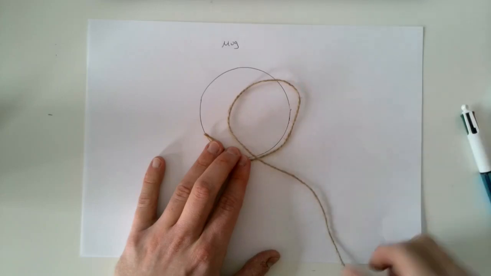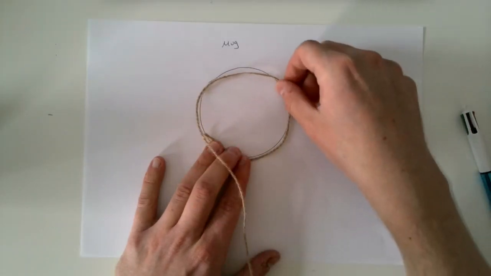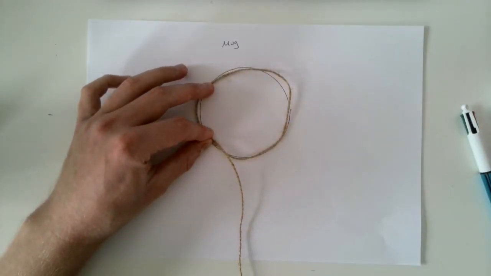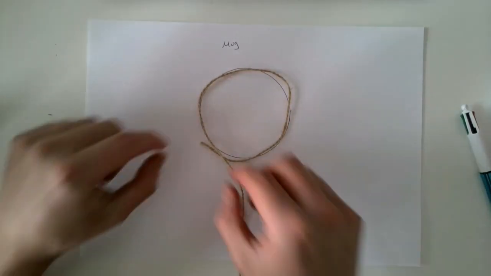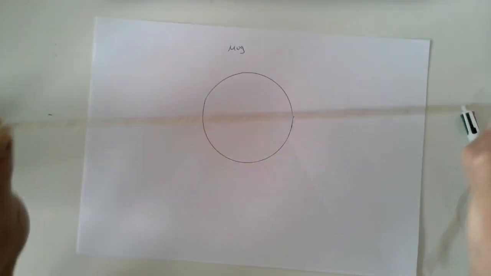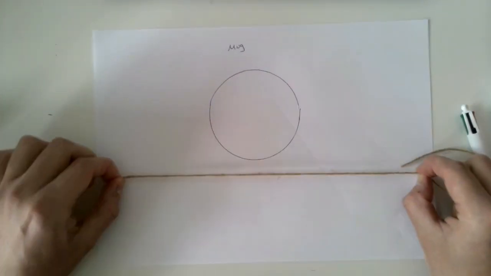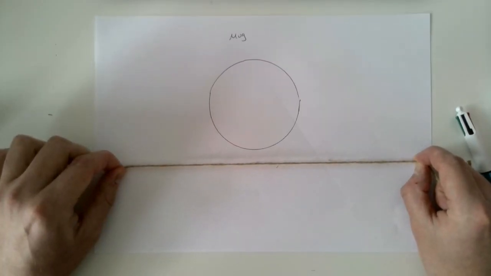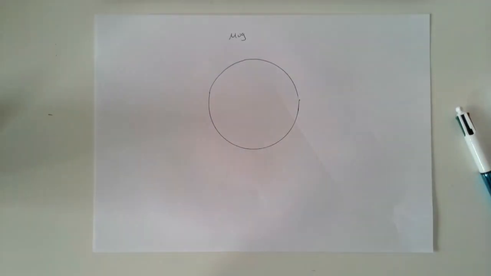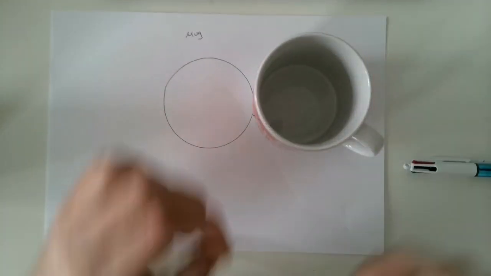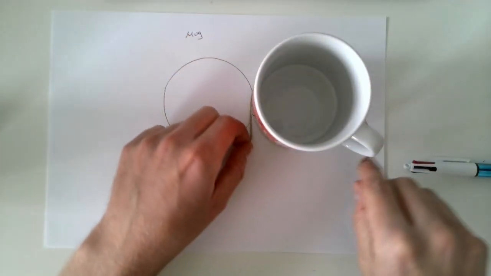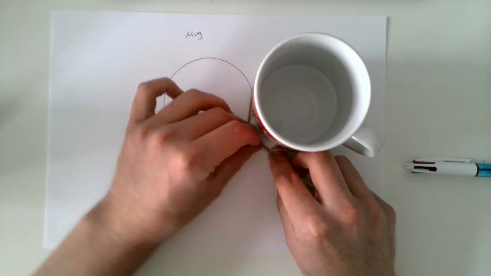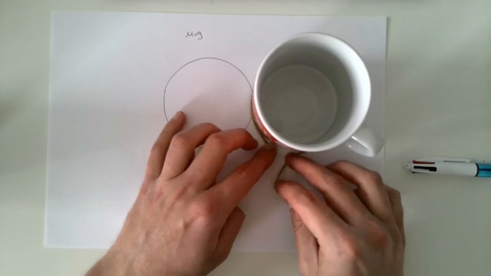You can either put your string onto this line and measure around the circle like that. When you get to the end you need to pinch the point of the string where you stopped and then measure it using a ruler, measuring that distance in a straight line. I think a better way of doing the circumference is to wrap the string around your item. If I wrap this around here, this should be a little bit easier for me to do on my own.